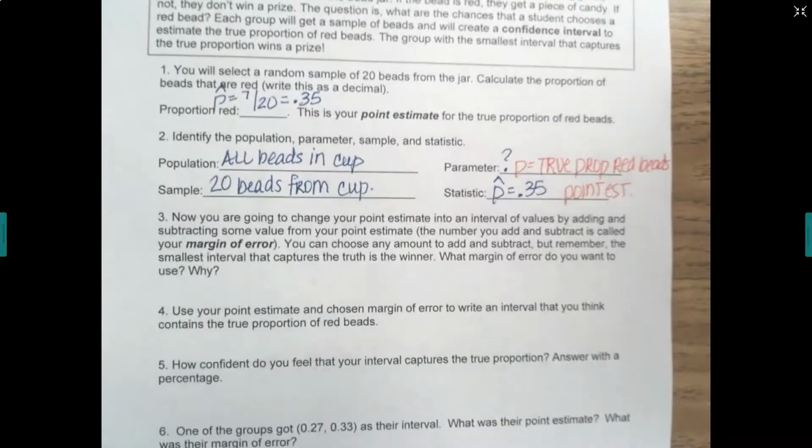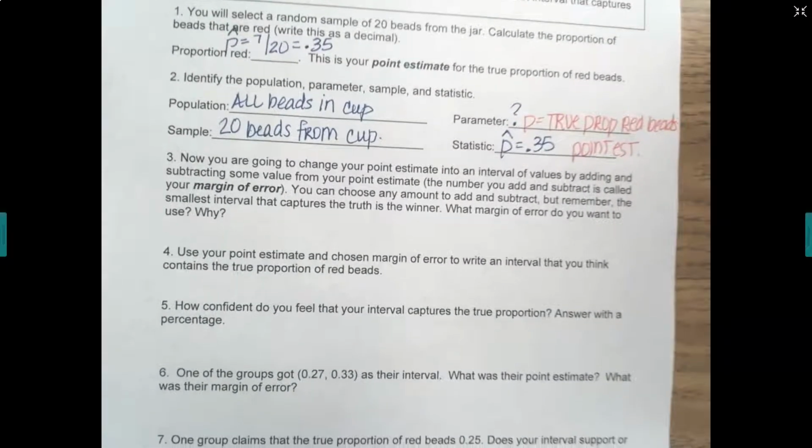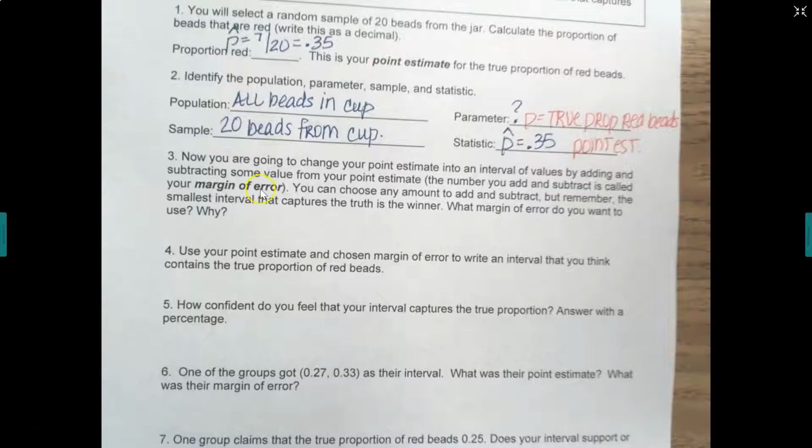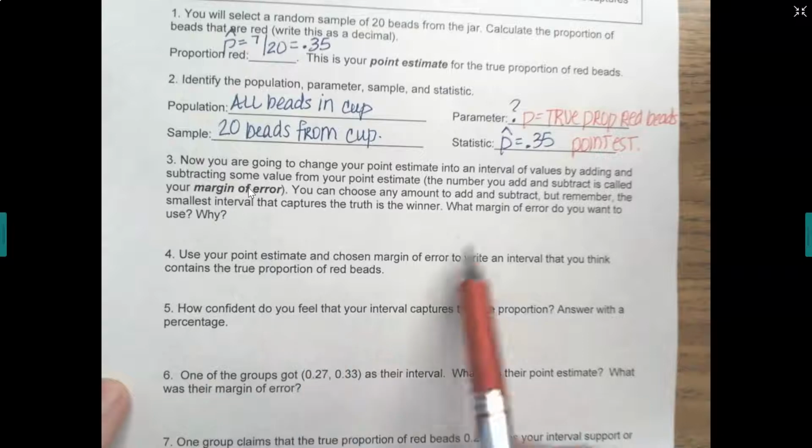All right, so what we're going to do now is we're going to make a margin. And so I want you to think about it for just a second and make a little guess. Stop the video and make a little guess here. You want to come up with a number that you're going to add and subtract, a margin of error, to your point estimate to come up with a plausible range of values for what's the true population parameter here.